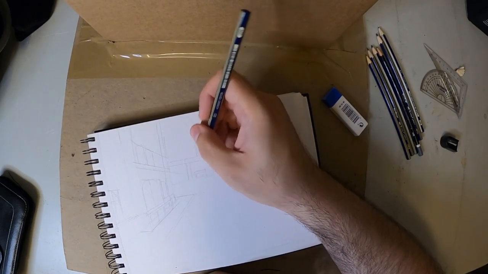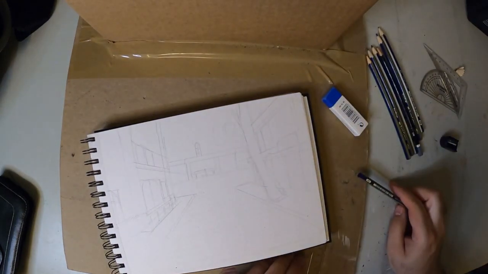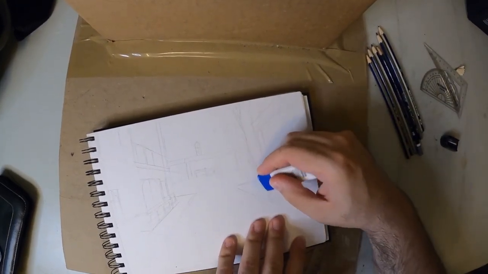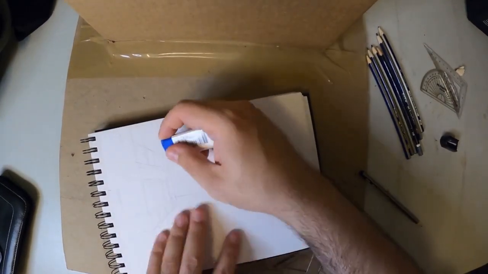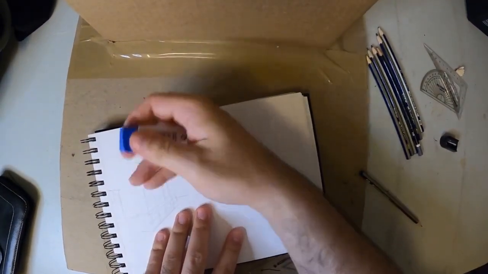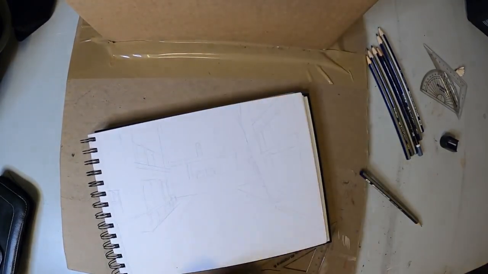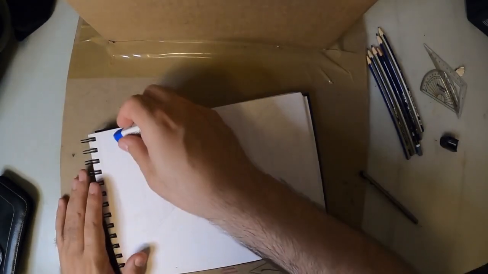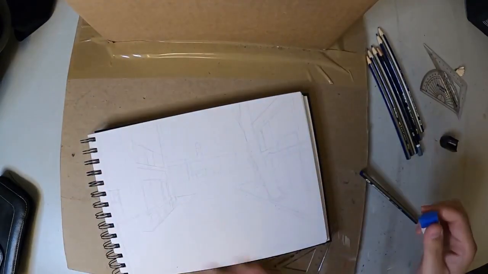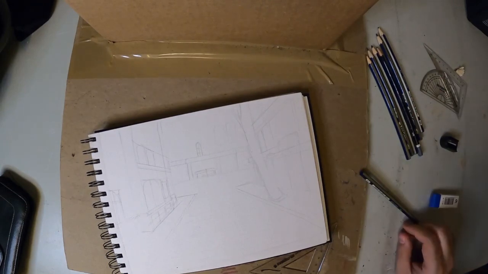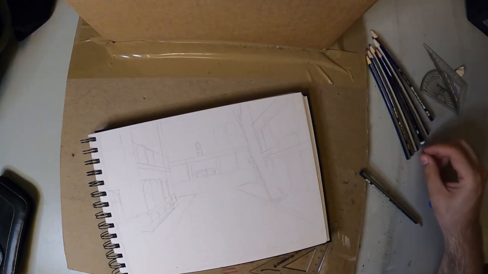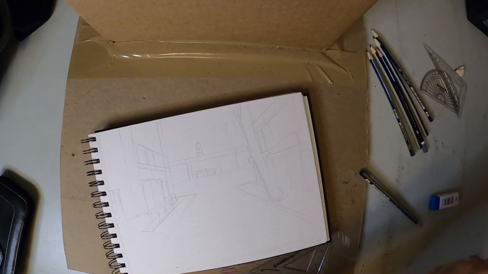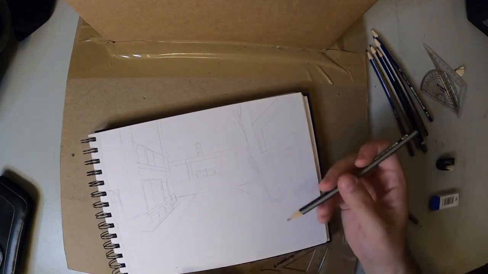But yeah, okay, this is looking pretty nice. So I'm gonna start cleaning up a few little stray lines here or there before I start getting into it. Alright, so I'm going to choose a slightly darker pencil, but not too dark at the moment. I just want to start laying in some interesting shadows and some shading.